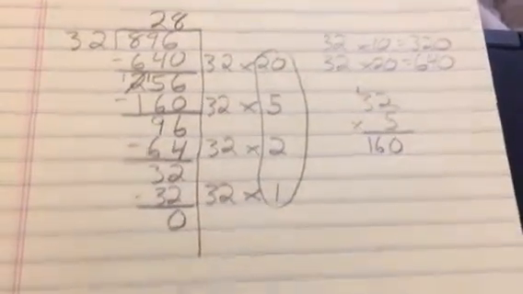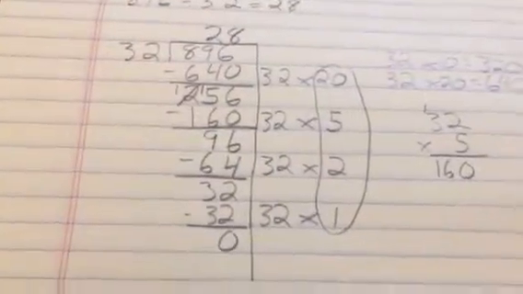Now we're going to do it using the area model. Remember the area model, we set it up by drawing a rectangle. So I have my rectangle drawn. Remember we're dividing by 32, so we have our 32 off to the side. Remember we're multiplying numbers by 32 to get to 896. Again we can use the same numbers and the same strategies as we did up here.